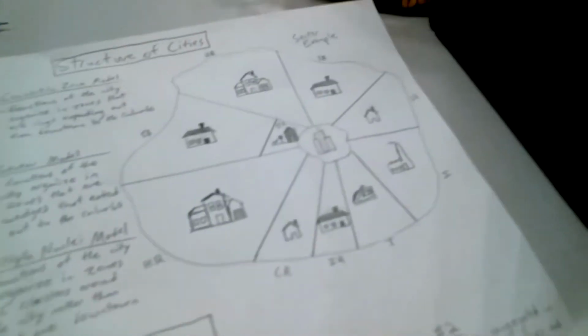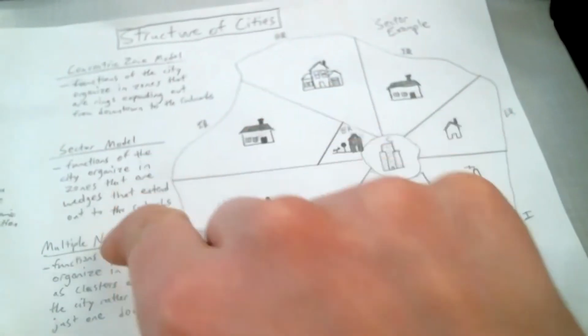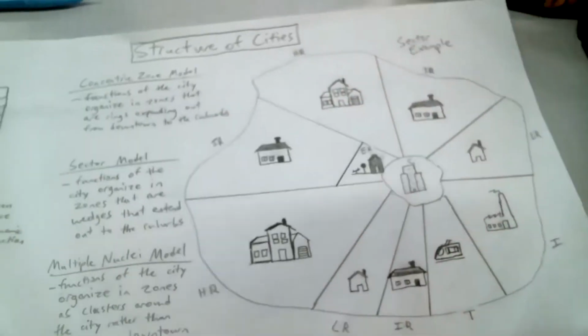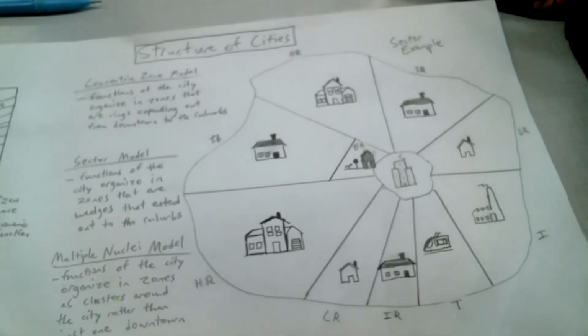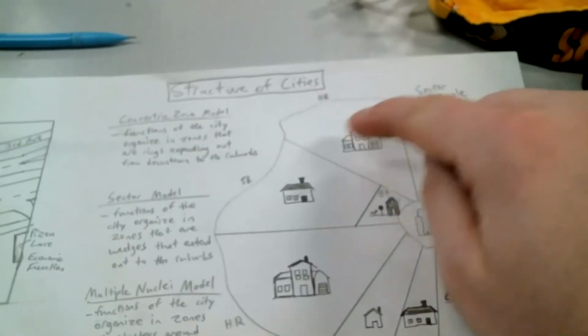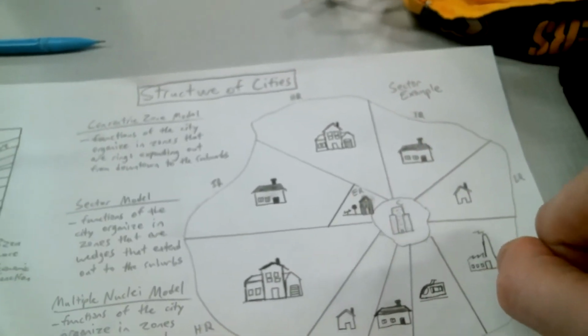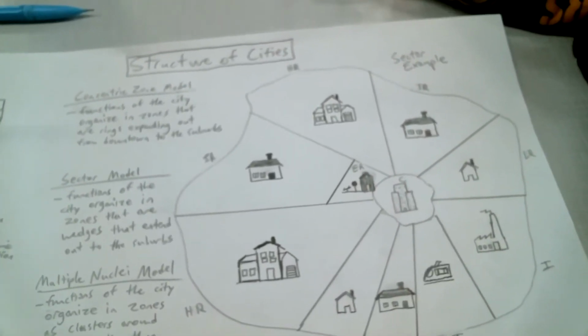So on my example here, first thing I did was I just drew the rough outline of where the city limits were. You can draw it in any shape you really want, but most cities are pretty circular in nature. Second thing would be, somewhere towards the center, to pick a little spot to draw a little core zone or central business district.